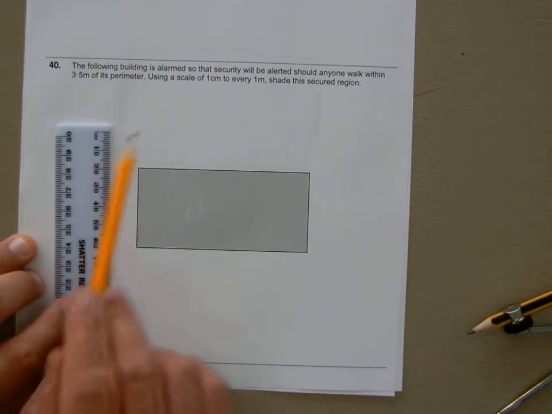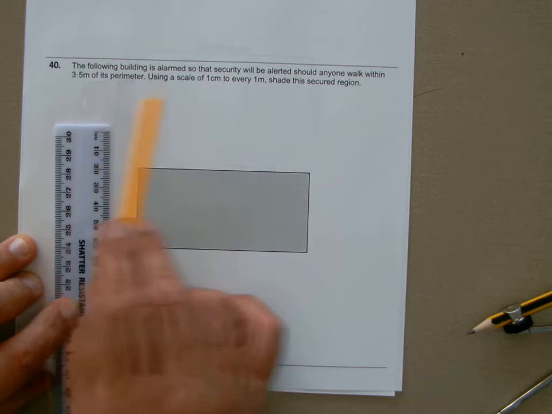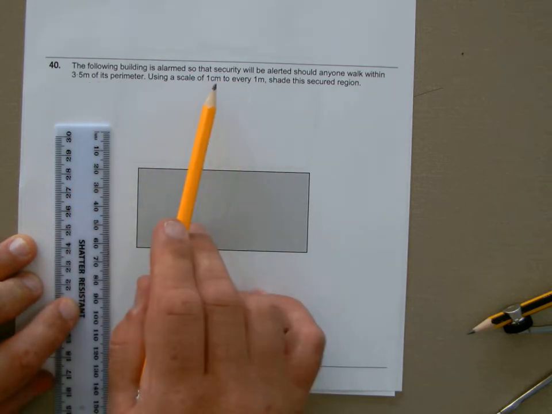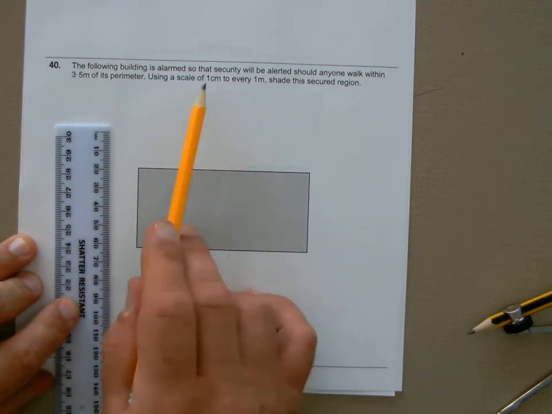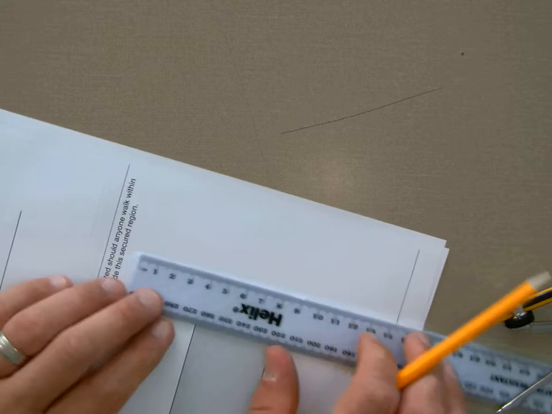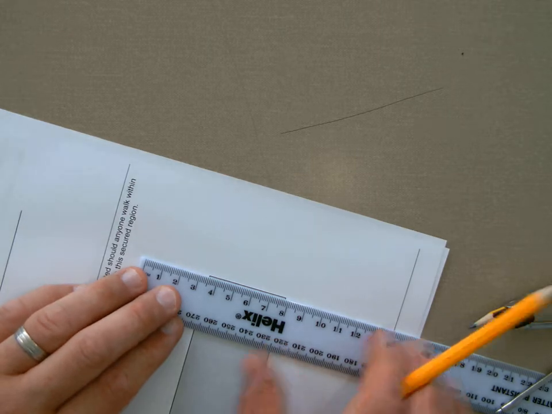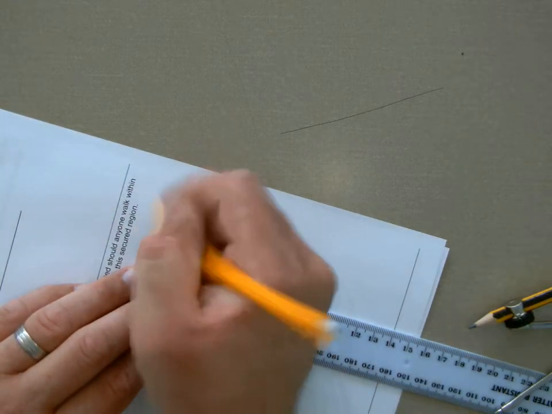Because of the scale here, 1 meter is 1 centimeter, so 3.5 meters will be 3.5 centimeters. All you need to do is get your ruler and measure from the end of the building 3.5 centimeters. Make sure we get this right. We'll put a dot there.